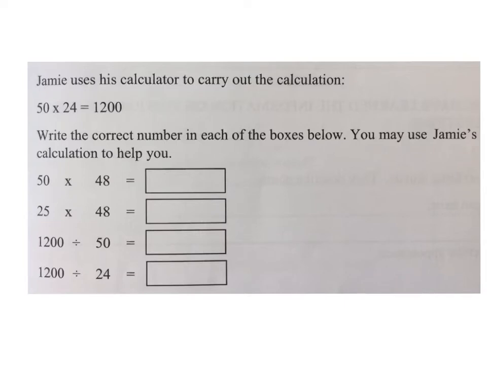Our first one, 50 times 48. Well, they've doubled 24 to get to 48, so I just need to double my answer. So 2400. My next statement, 25 multiplied by 48. Well, they have halved 50 to get to 25, but they have then doubled 24 to get to 48. So our answer stays the same, because they've balanced one another out. They divided this side by 2, but they multiplied this side by 2.